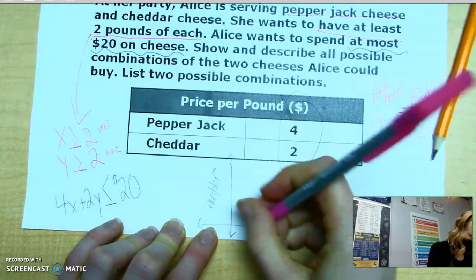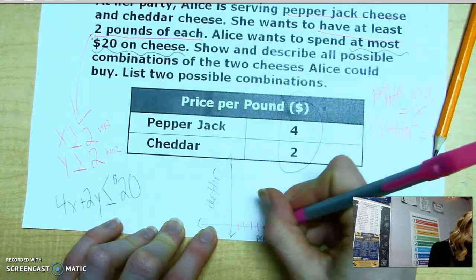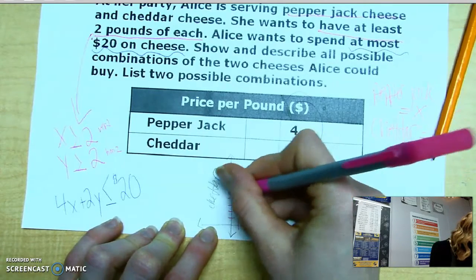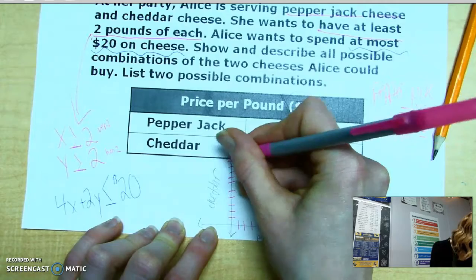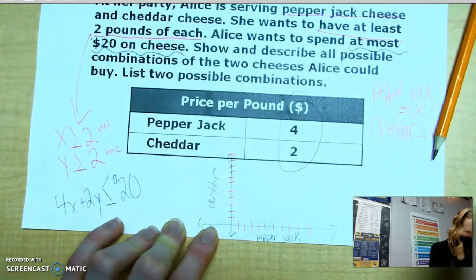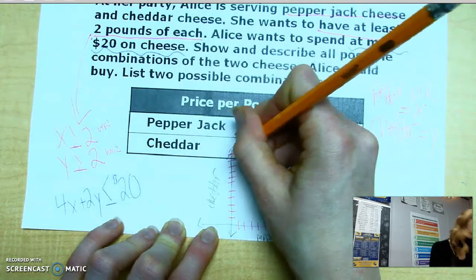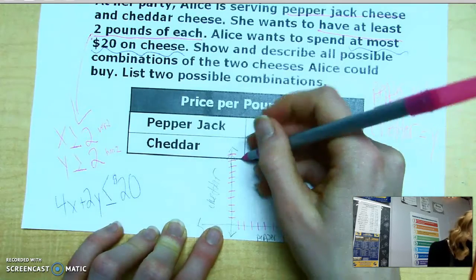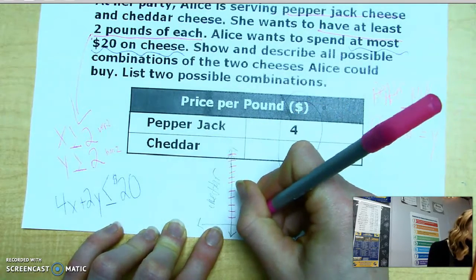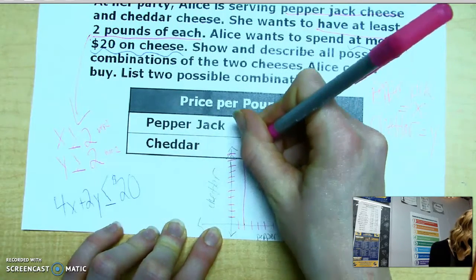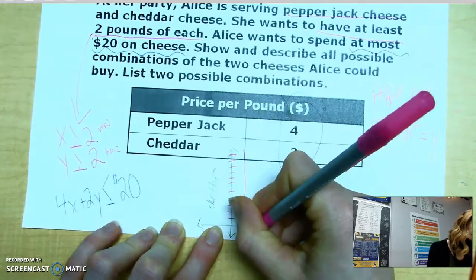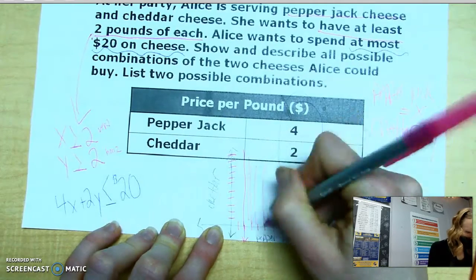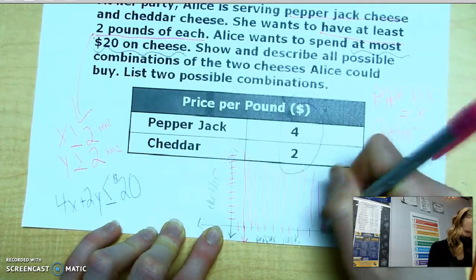That means that X has to be greater than or equal to 2, so I'm going to have a vertical line at 2. And if X has to be greater than 2, think X is 3, 4, 5, that means I'm shading to the right. That's kind of a tricky concept.